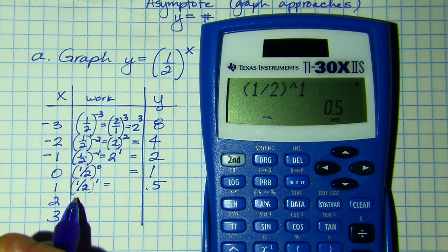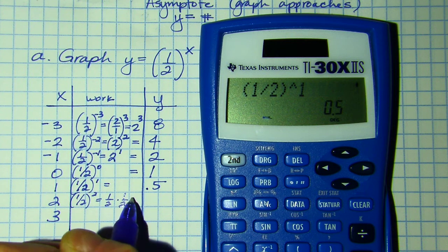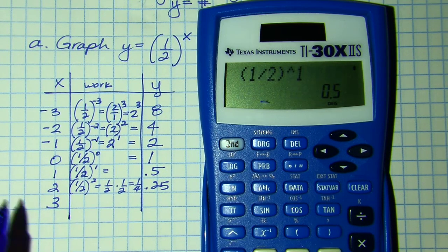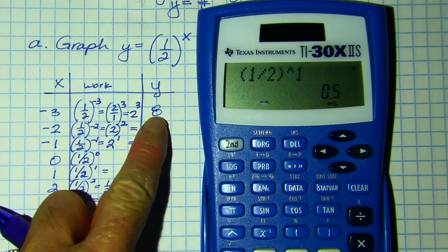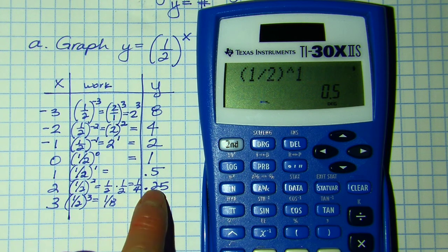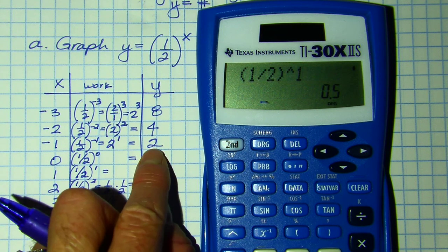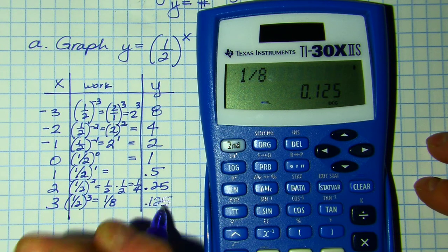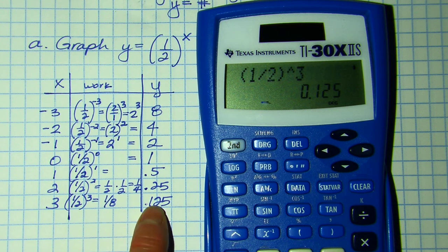Okay? Next one, 1/2 squared. Well, that would be 1/2 times 1/2, which equals 0.25, right? It equals 1/4. So that is where I'm getting that. So 0.25. This next one, 1/2 to the third, would equal 1/8, which is the reciprocal of that. This 1/4 is the reciprocal of that. 1/2 is the reciprocal of that one. So anyways, this should be 1/8. 1 divided by 8 is 0.125. So you can use your calculator, look 1/2 to the third, and it'll give me that decimal.